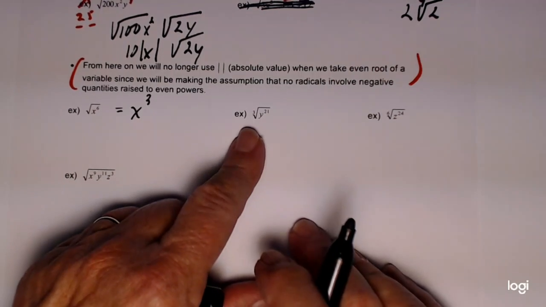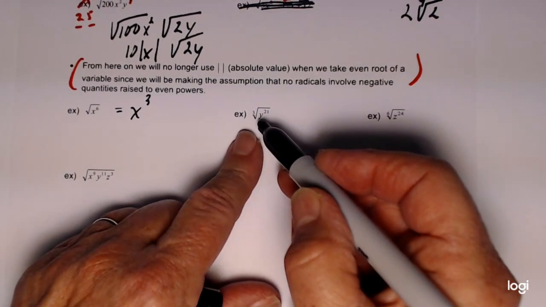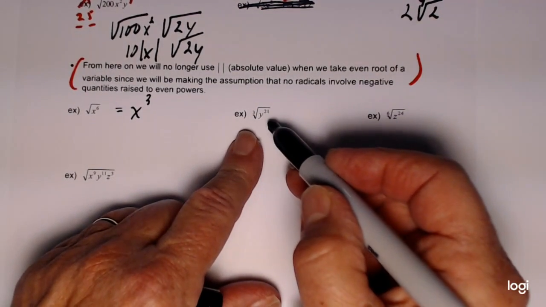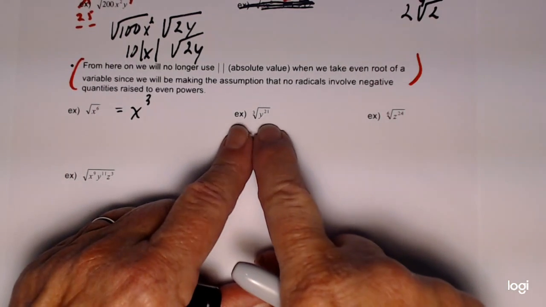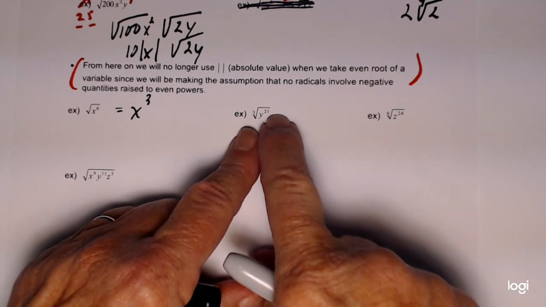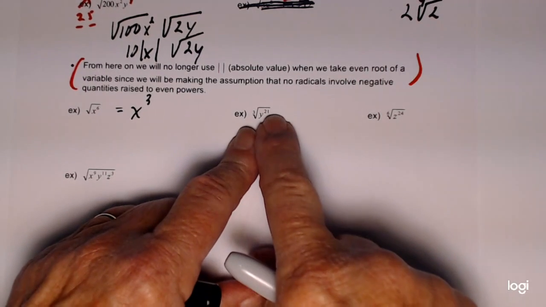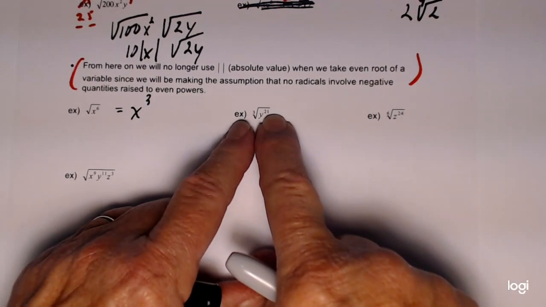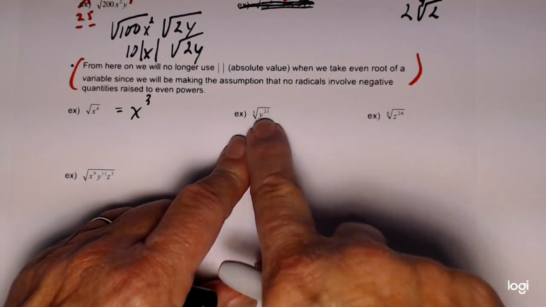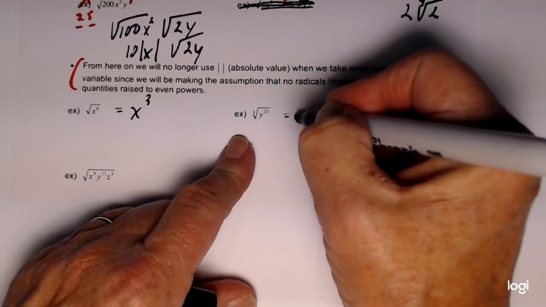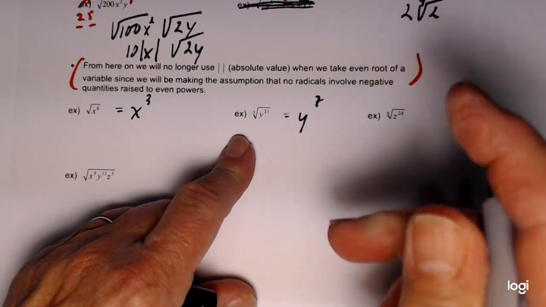Next example, we're looking for the cube root of y to the 21st. Again, since we have the variable here, we look at the exponent 21, and in this example, we're going to divide the 21 by 3 because we're looking at cube root. 21 divided by 3 is 7. So our answer is going to be y to the 7.